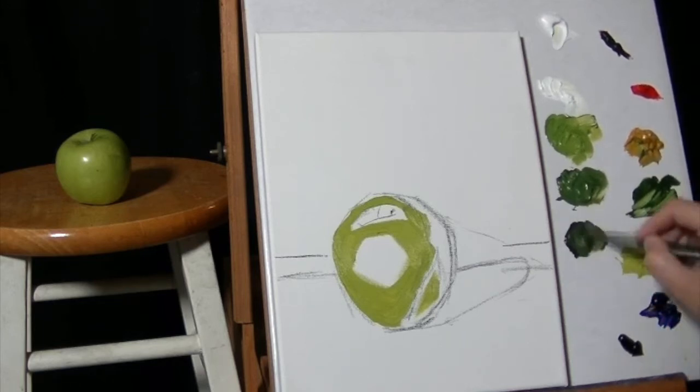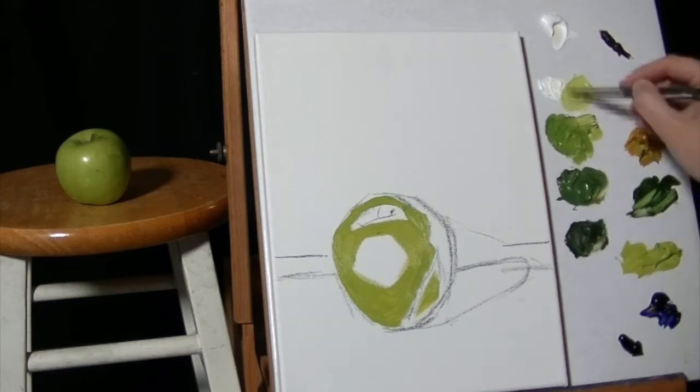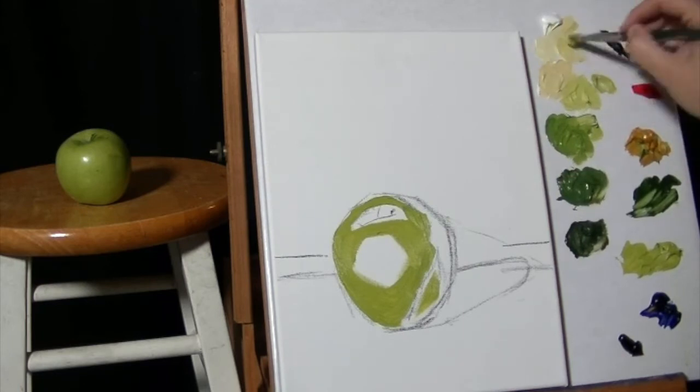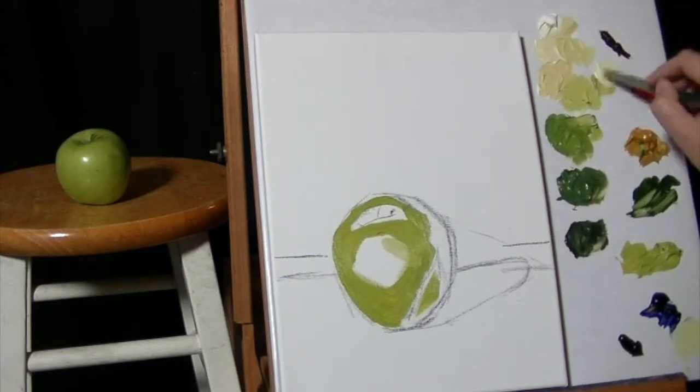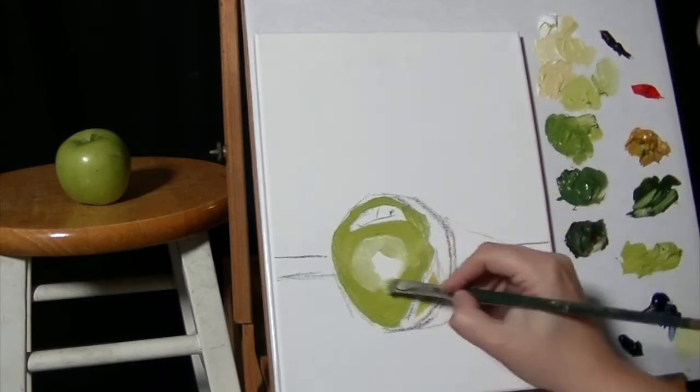To preserve the hue, I would add just a touch of ochre. For the light area, I just mix the local color with the white to bring the value up. I block the light area and the area of shadow. This process is a rough mapping of correct colors.